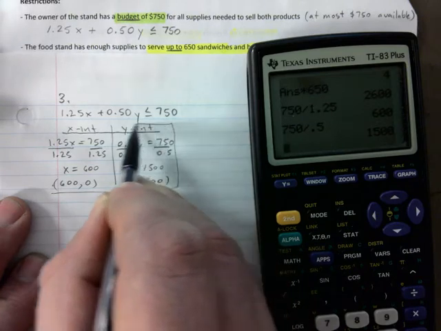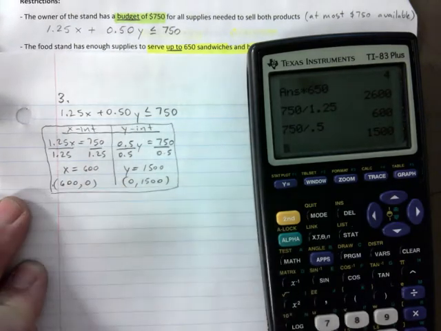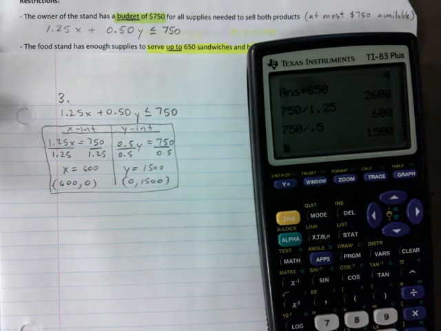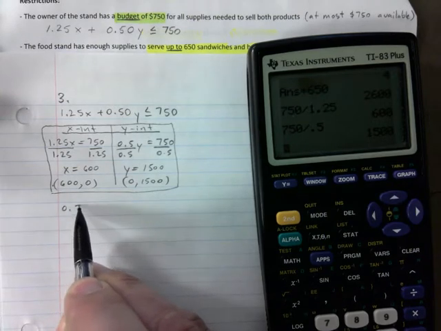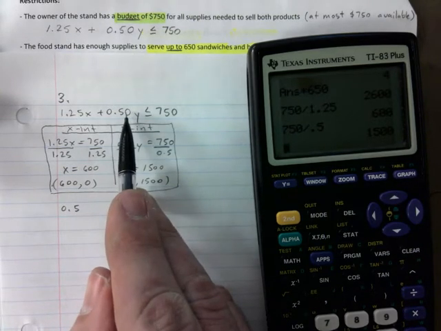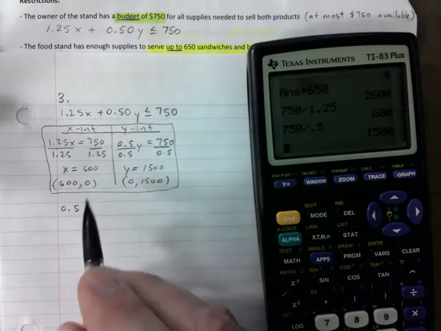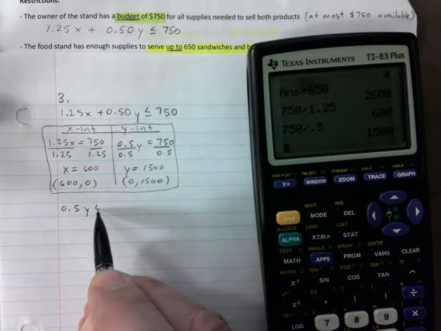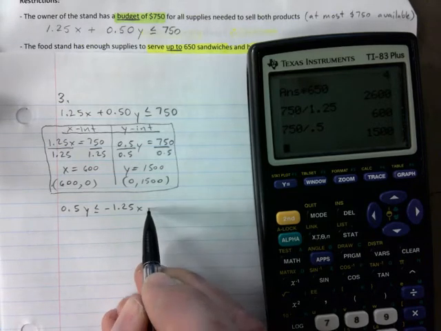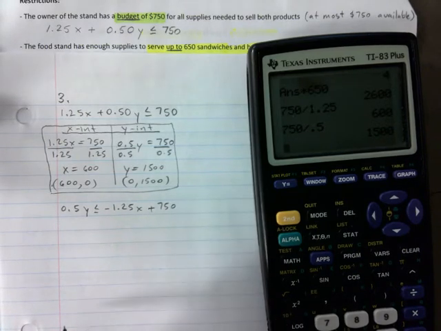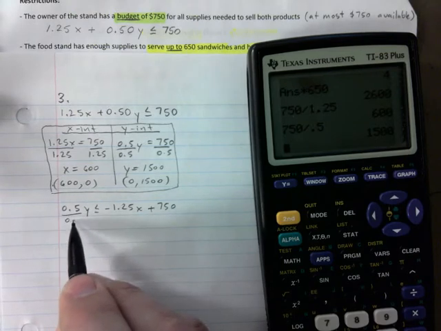I always like to keep that separate from everything else. And then rewrite 0.5y. I'm dropping the 0 after the 5 because it's irrelevant, right? It's less than or equal to negative 1.25x plus 750. Divide everything by 0.5.